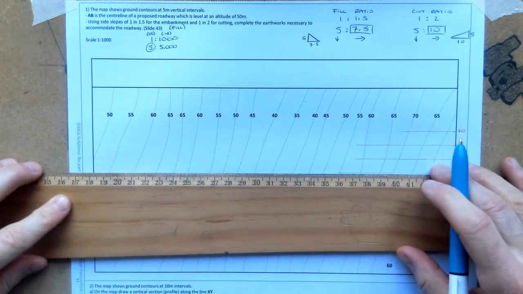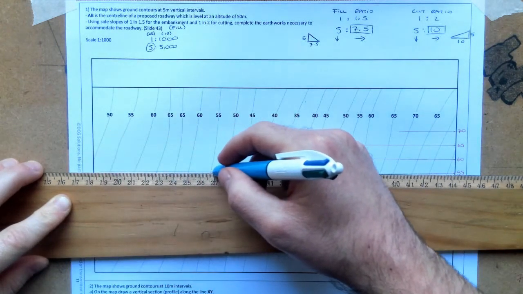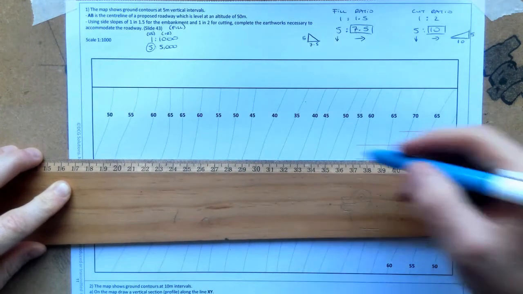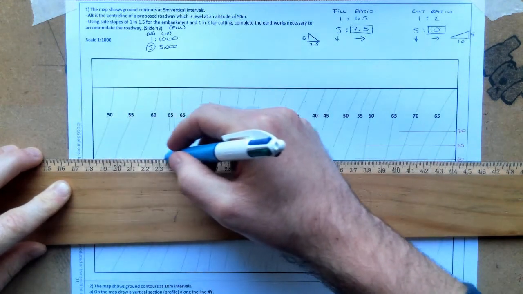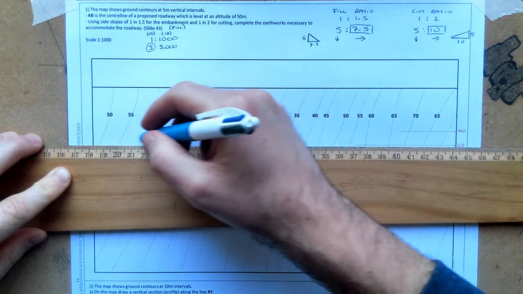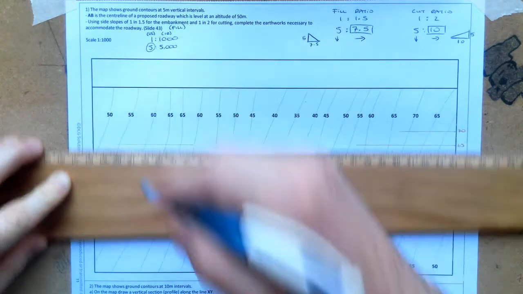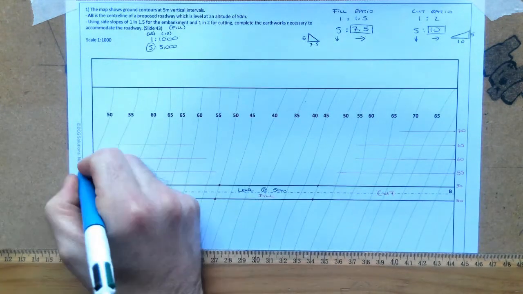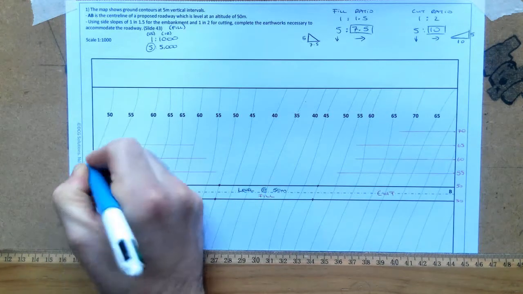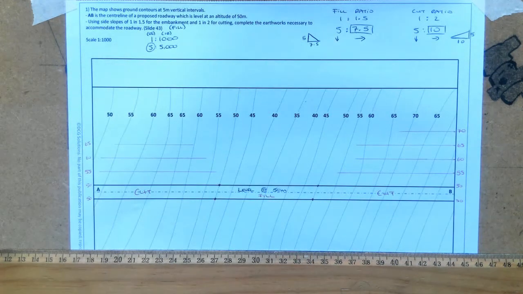And while I'm at it, I'll project them across. So 55. Then 60. 65, and finally 70. I don't think I need the 70 over on this side, so just to have them written in again, 55, 60, 65. Okay, just so I know that.